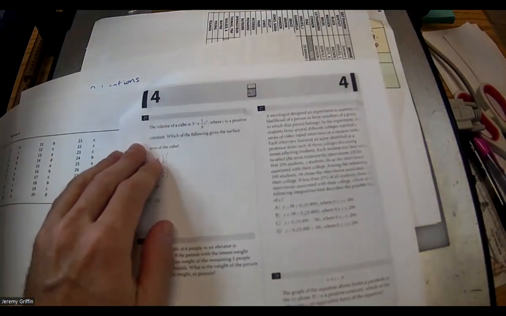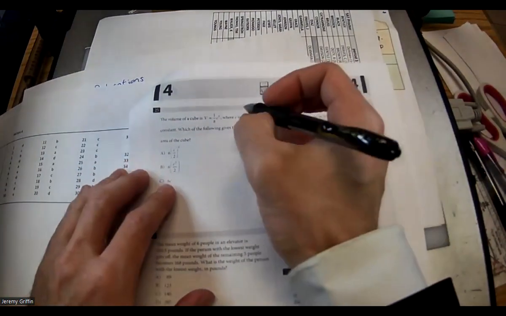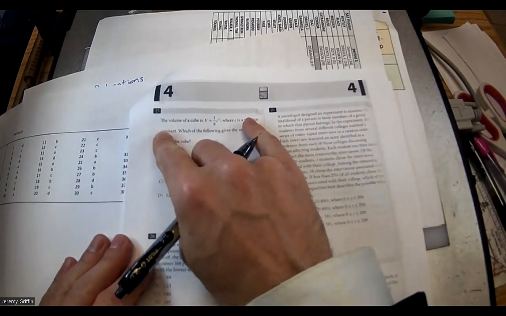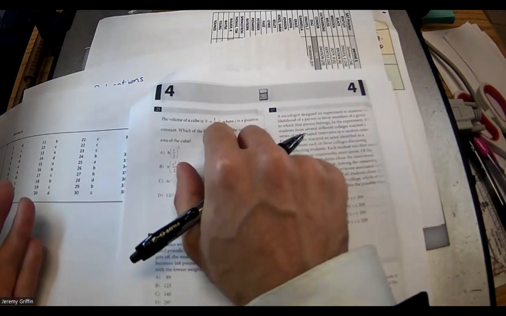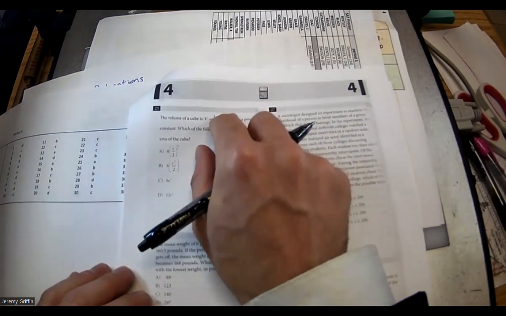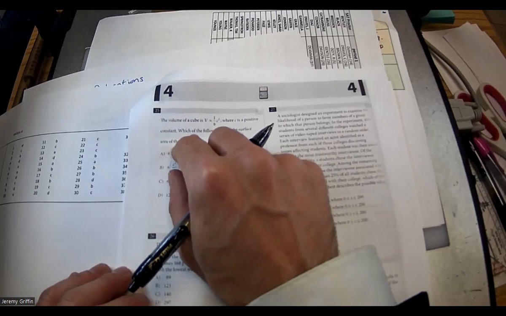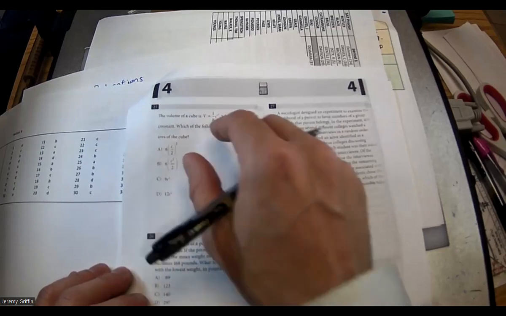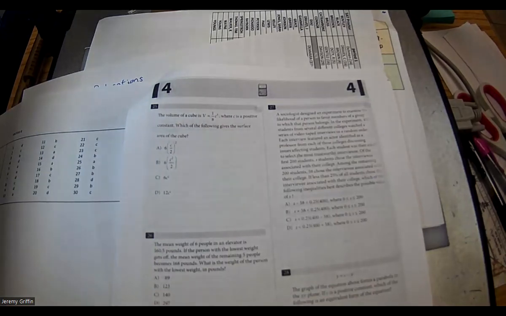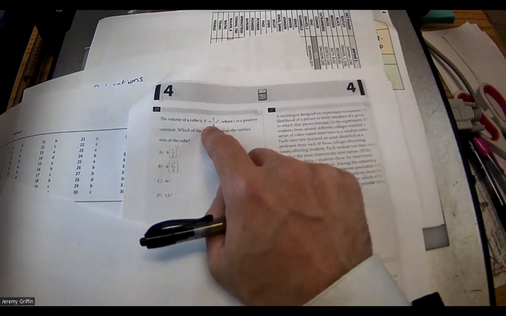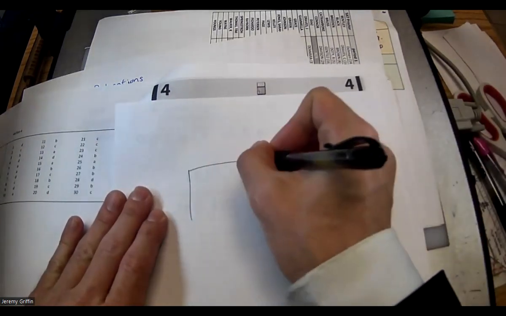Volume of a cube is 1/8 c to the power 3, where c is a positive constant. Maybe c could represent the length of the side. That would make sense in this context. Which of the following gives the surface area of the cube? Conveniently, 1/8 is a perfect cube itself, and here we're talking about a cube.